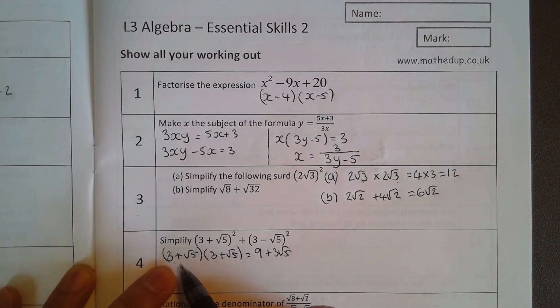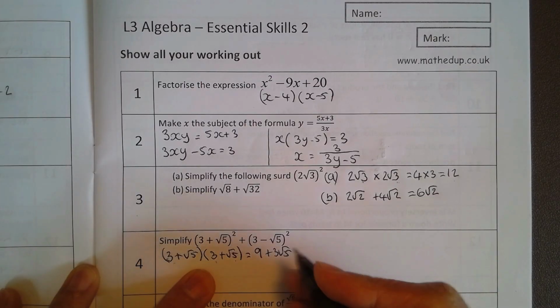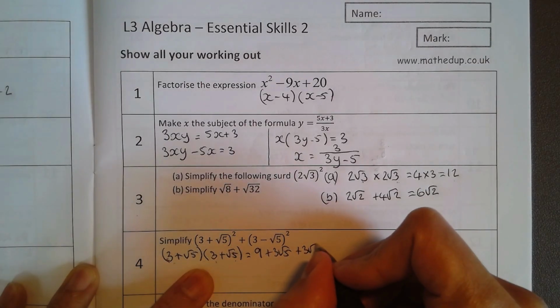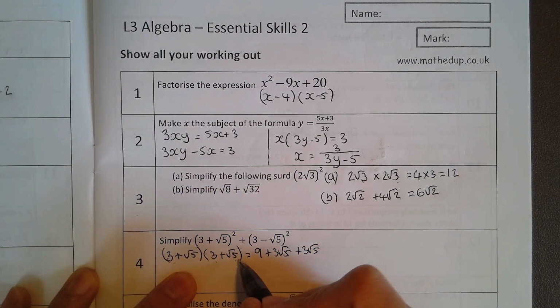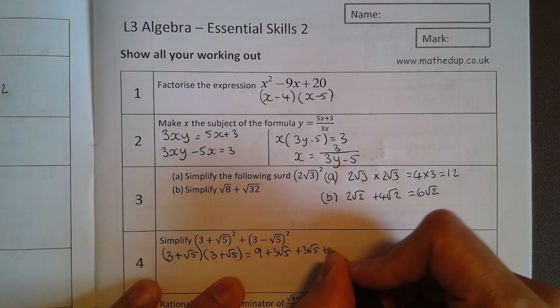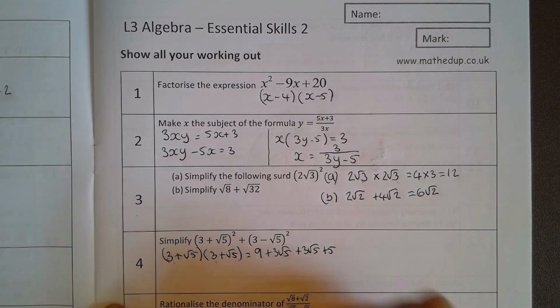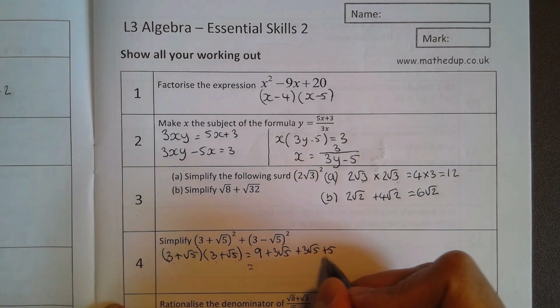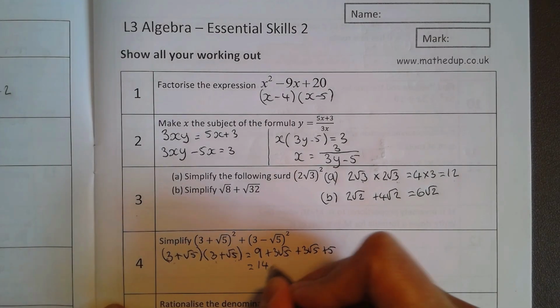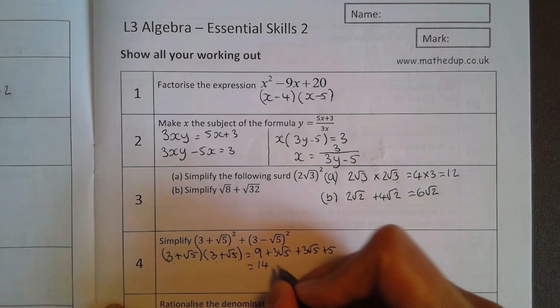I've then got this root 5 times 3, which is another 3 root 5. And then I've got root 5 times root 5 is just going to give me 5. Okay, so that is going to be 9 plus 5, which is 14. 3 root 5 plus 3 root 5, which gives me 6 root 5.